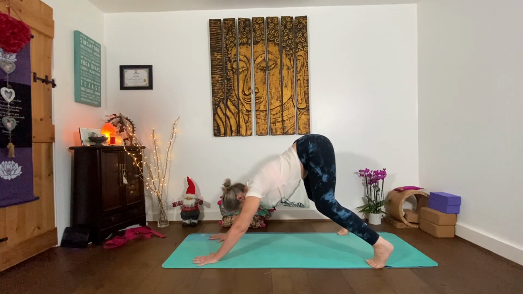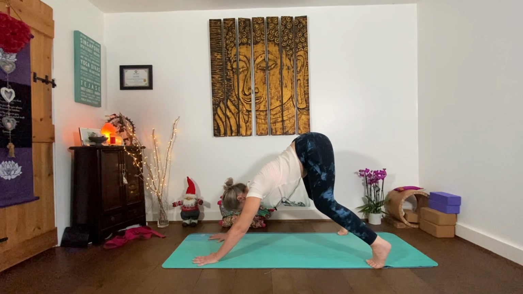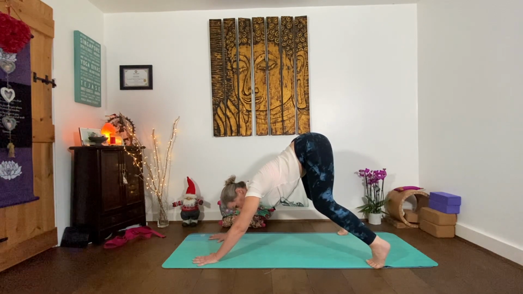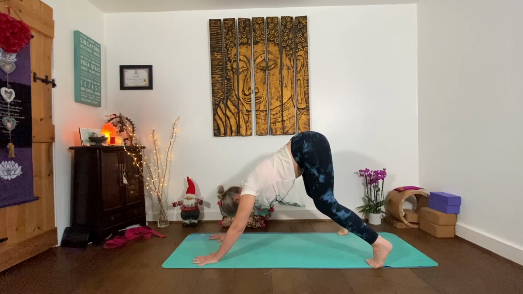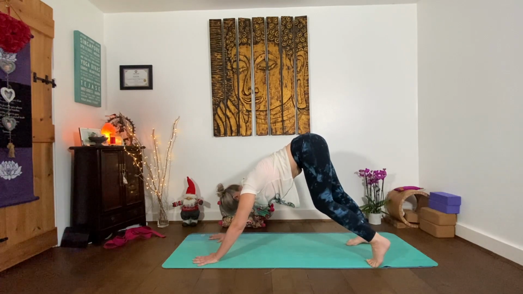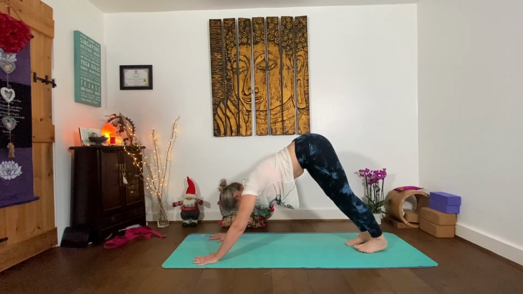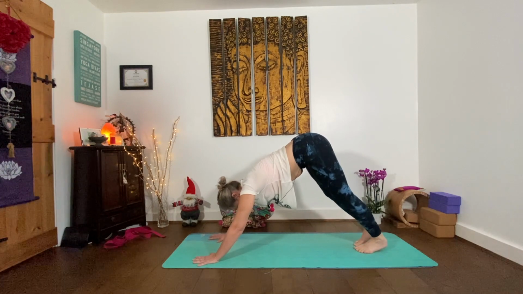And then come to some stillness, lift your chin, breathe, come high on your toes, high, high, high, lift your heels. Okay, take one more breath here. And then you can walk your feet back into a more natural downward facing dog. And now we're going to come to Pigeon Pose.